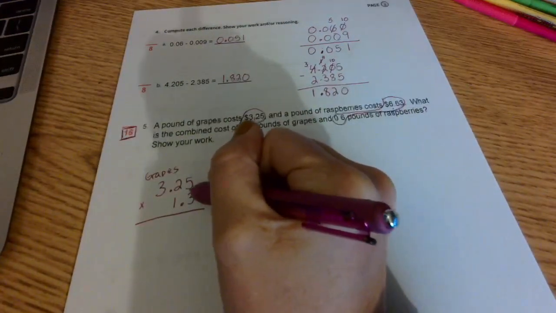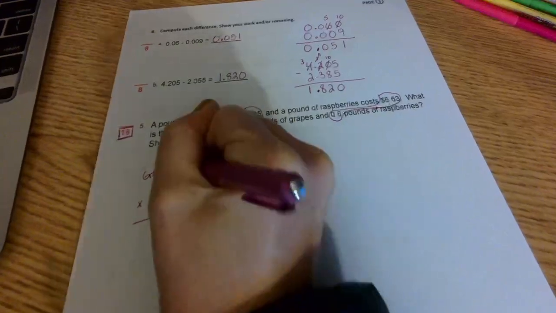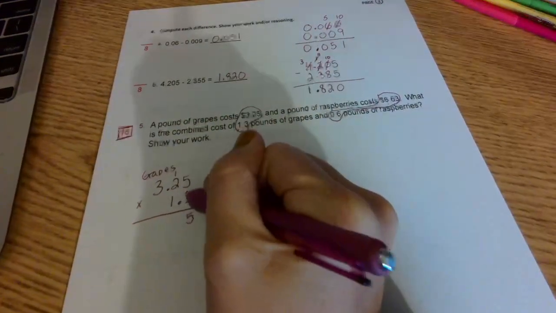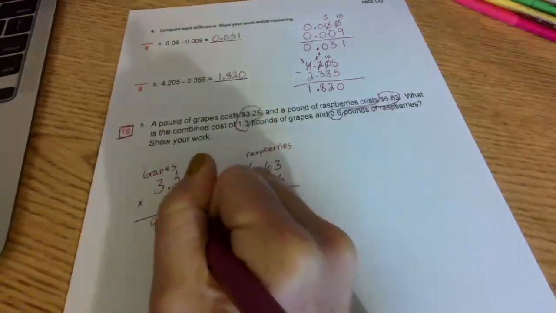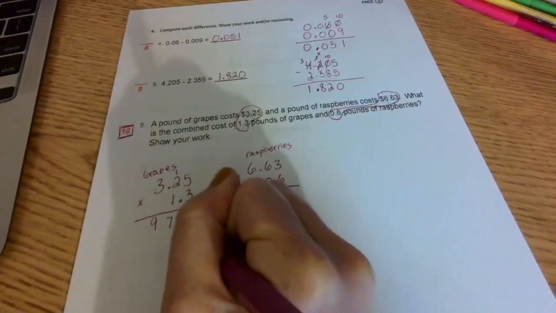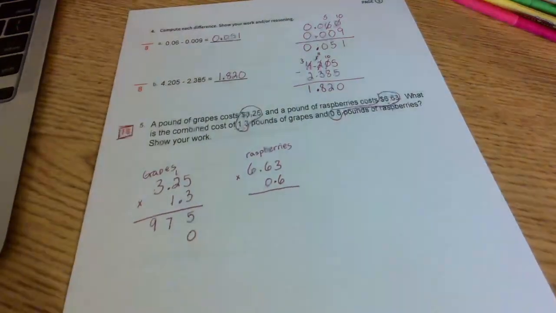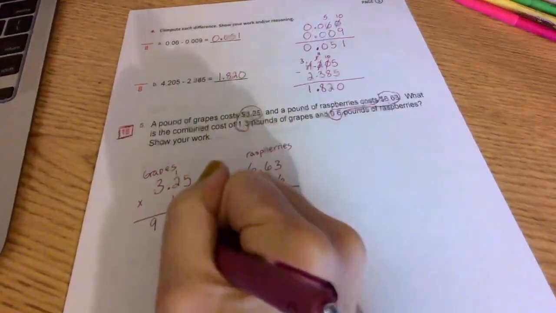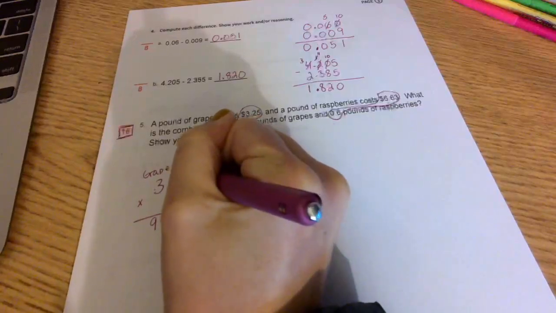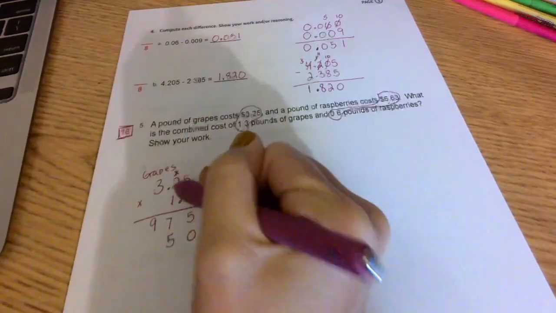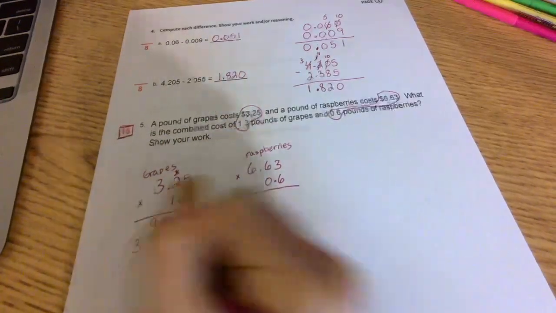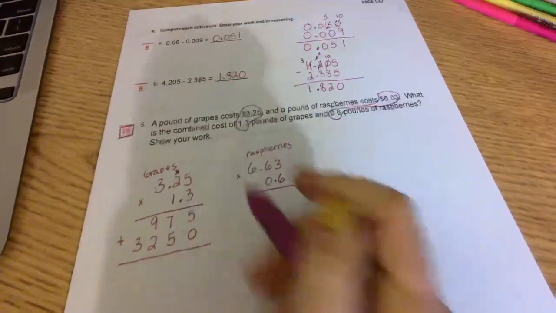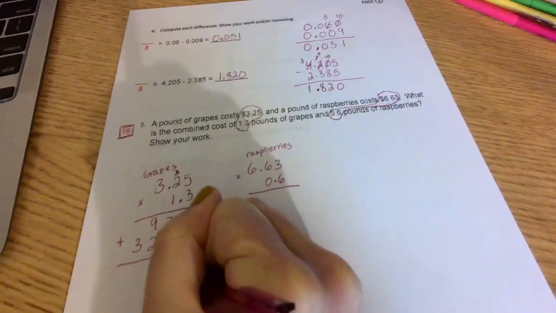So I'm going to take my 3 times 5, that's 15. Regroup my 1. 3 times 2 is 6, plus 1 is 7. 3 times 3 is 9. Now I'm moving over into the next place value position, so that means I have to put a placeholder. 1 times 5 is 5. I want to make sure I don't try to use that again because I've already used it. 1 times 2 is 2, and 1 times 3 is 3.